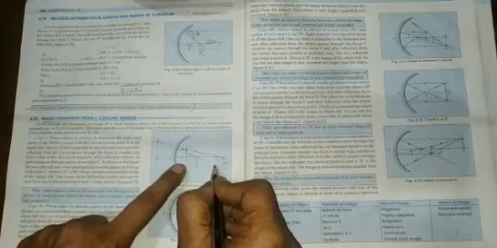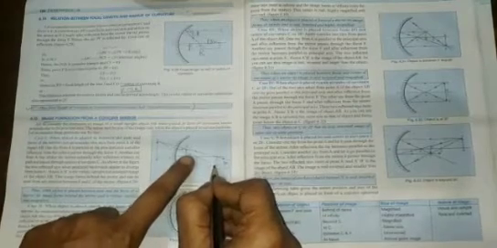So back to figure 6.29. The object is AB between O and F. This is the object AB. Head of the object is A. Tail of the object is B. This is your incident ray. This is the incident ray parallel to the principal axis passing from the focus. We have taken rule number 1. Now we are taking the second as rule number 3.